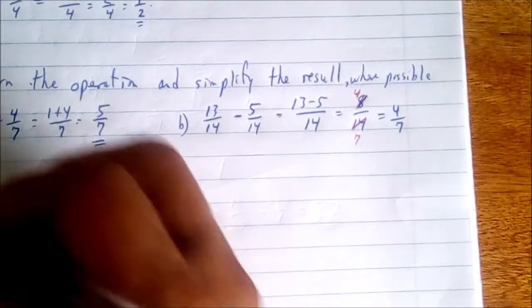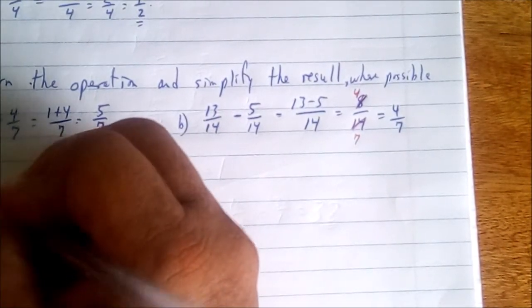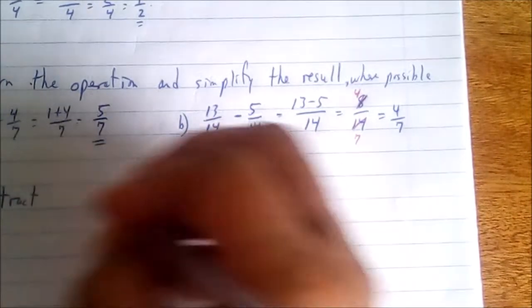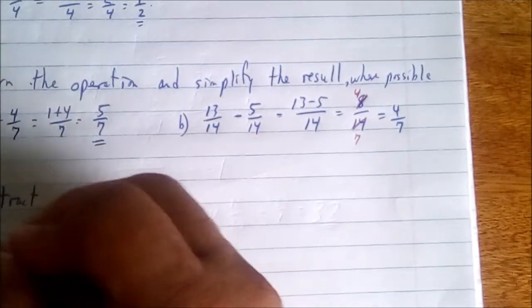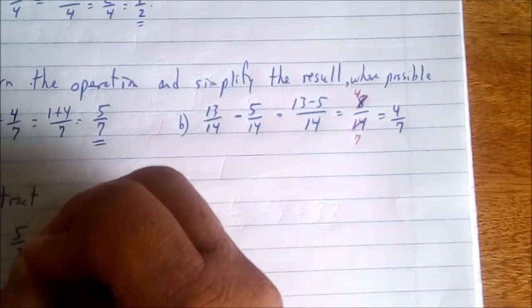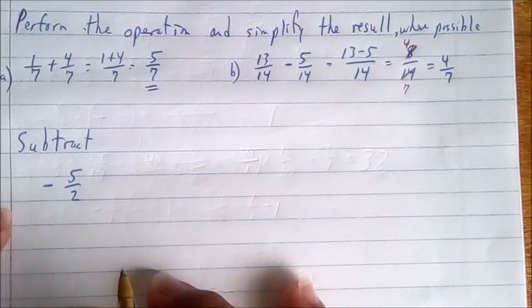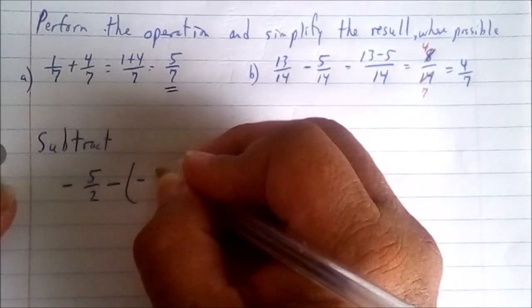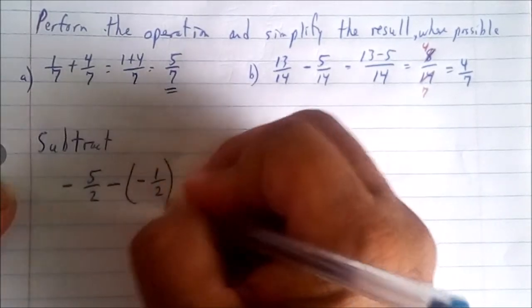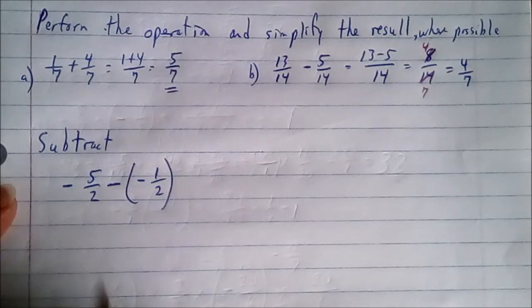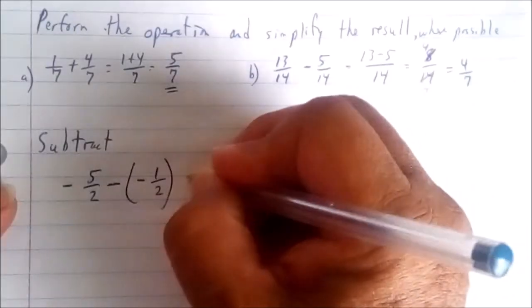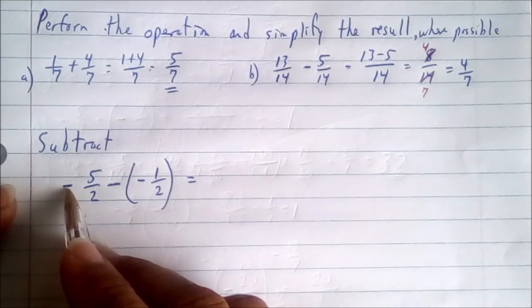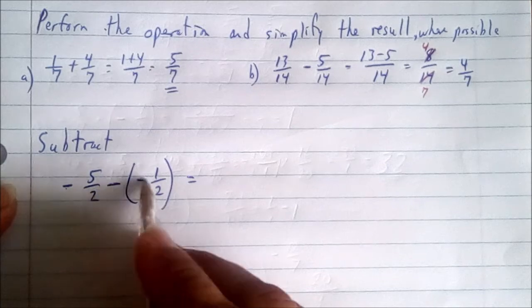Now let's try a few more examples, slightly different, and we put subtract. Now be careful. The problem is as follows. Negative 5 over 2 minus the negative of 1 over 2. Notice minus the other value. So the way you're going to work this out is that you will say negative, and this negative will make it a positive.